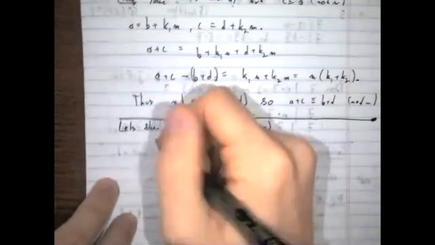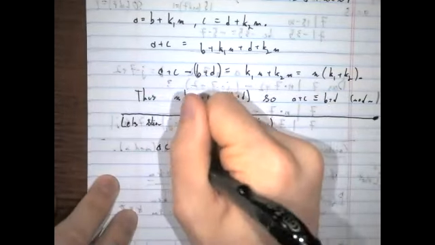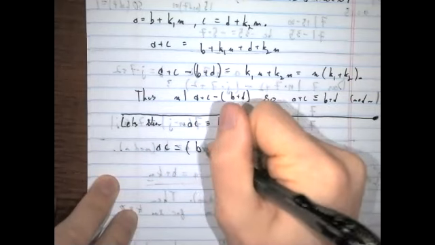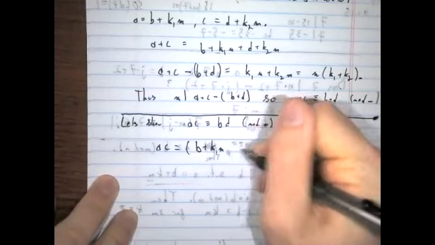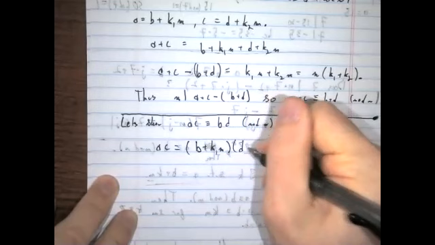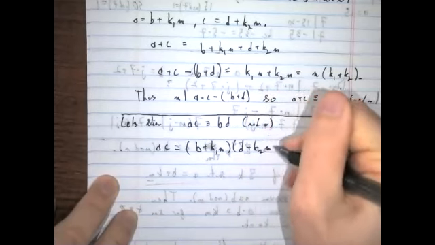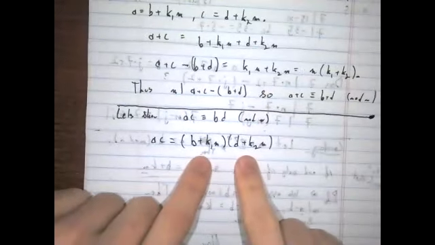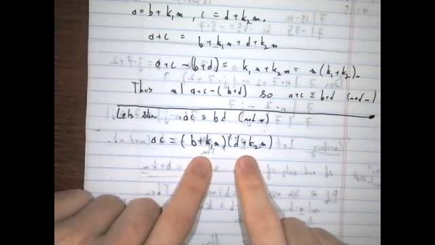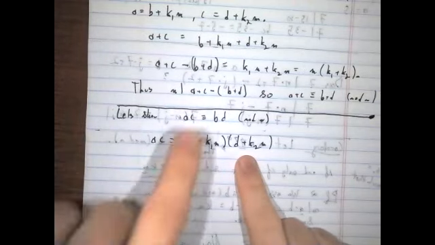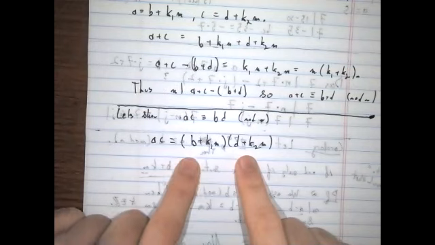What we first do is we write ac is equal to b plus k1 m times d plus k2 m, right? These are my expressions that I get from knowing that a is congruent to b and c is congruent to d, right?